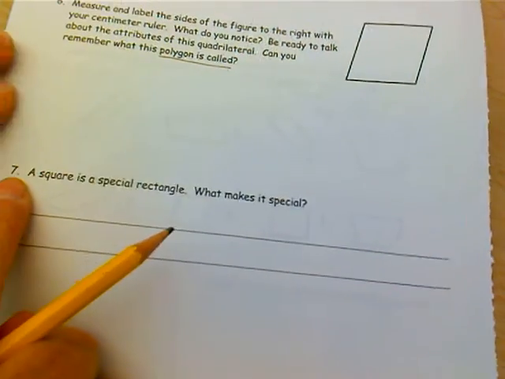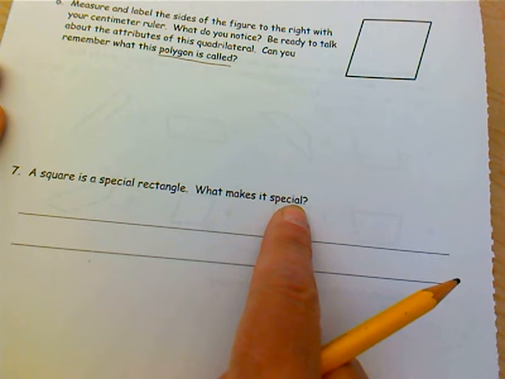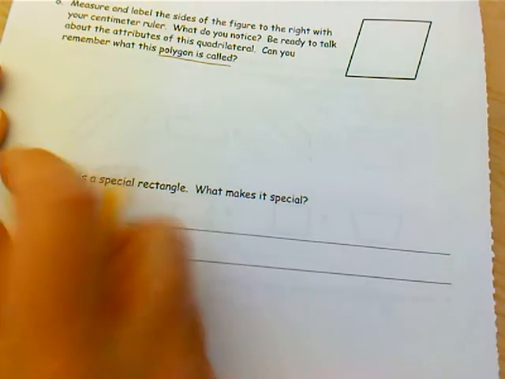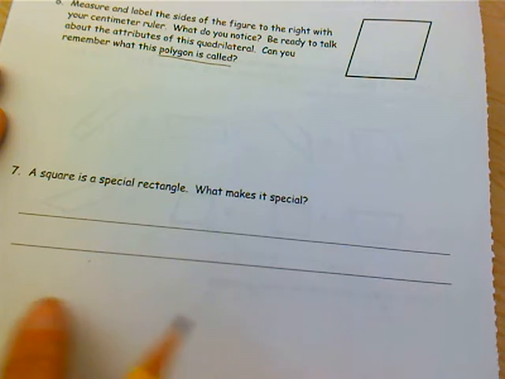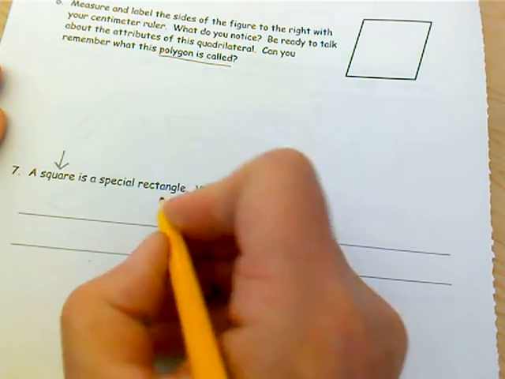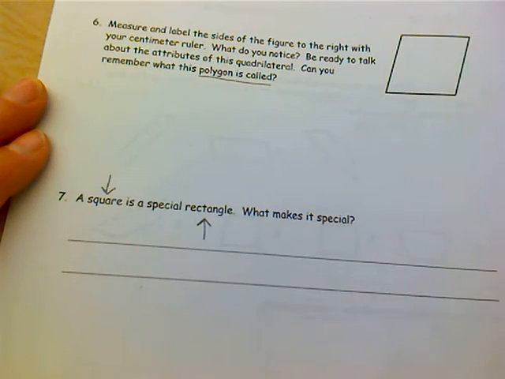Okay, number 7, a square is a special rectangle. What makes it special? Well, I'm going to have you try that one. You're going to need to draw yourself a little square, and a square has to have all the sides exactly the same length. So make sure that you don't do a rectangle. Make sure that you are, well, a square is a rectangle. Yeah, there's a lot of interesting things that I felt like they should have been talking about.